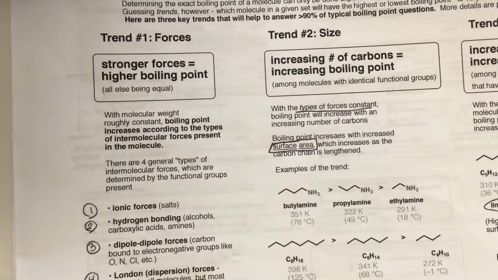In general, as we've known since September, the stronger the forces you have, the higher the boiling point will be. And the stronger the forces, the lower the vapor pressure as well, because it will be harder for molecules to escape and turn into vapor.